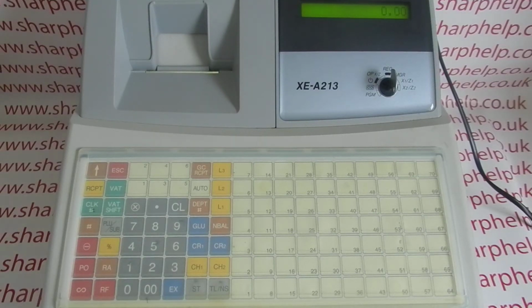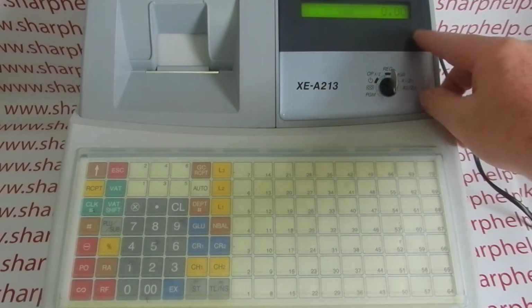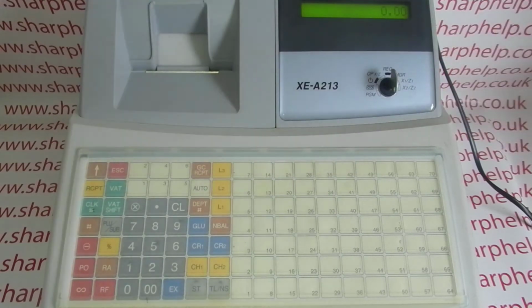Today's video from Sharp Help, we're going to run through basic operation on the XEA213 register. So first things first, you need the key in the reg mode. So that's in the register position here, and then you need 0.00 displayed on screen, and that means the machine's ready to use.